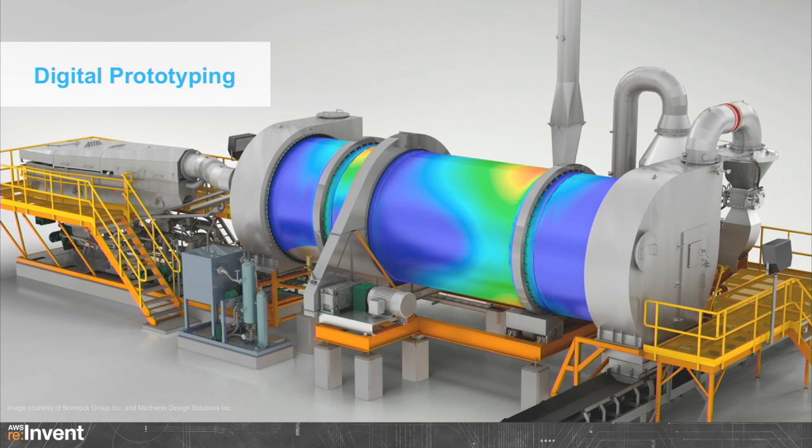Another example of what our customers are doing with our software is digital prototyping. This enables them to test their designs before building them, and therefore reducing the product life cycle by a lot.